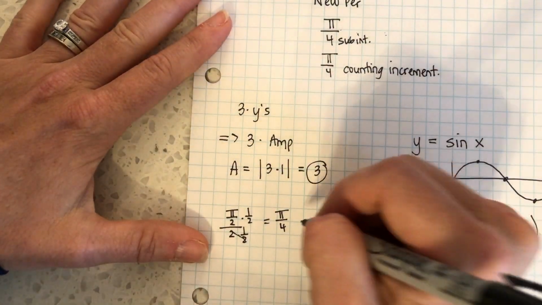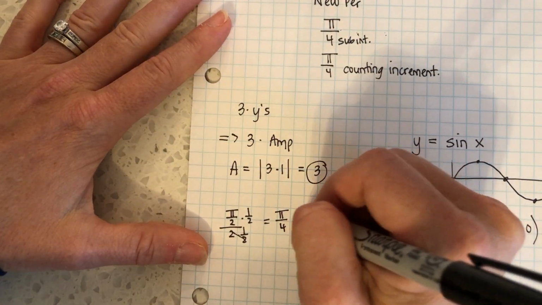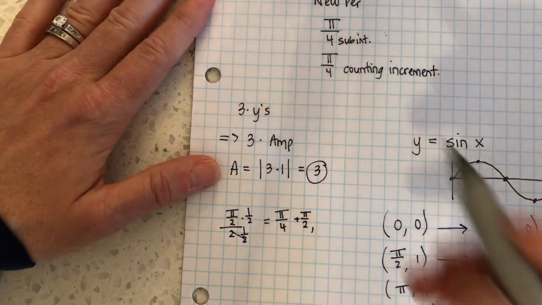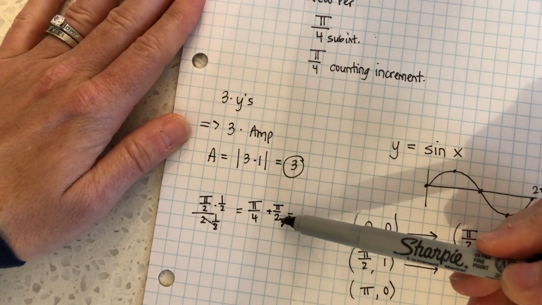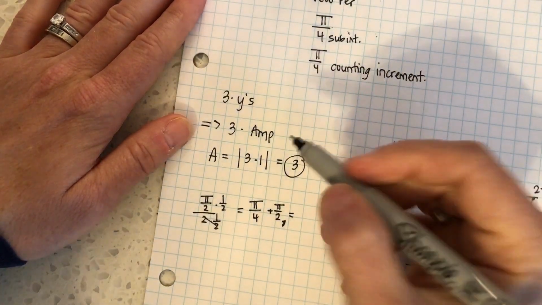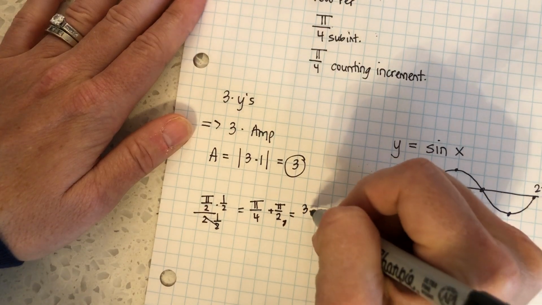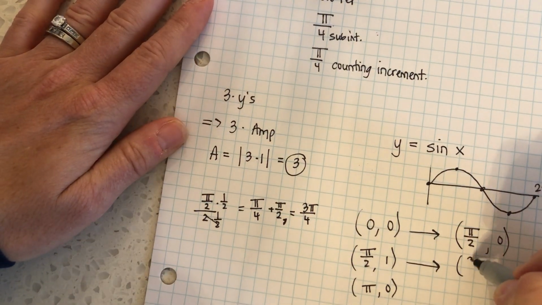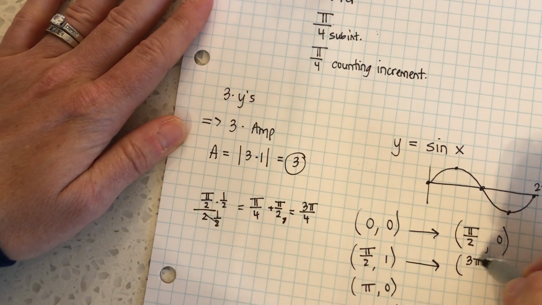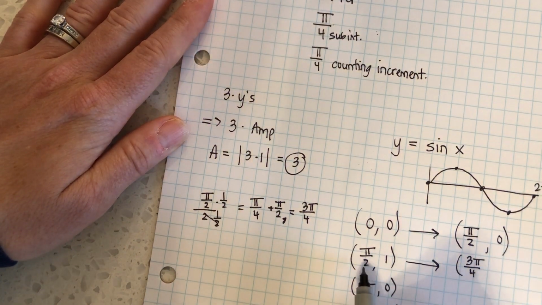So now you're going to add pi over 2 to him. Okay, so if we add pi over 2, well, think of this. This is what? 2 pi's over 4. So that's going to be 3 pi over 4. So your next x value is 3 pi over 4. And again, we got that by dividing this by 2 and adding pi over 2 to him.